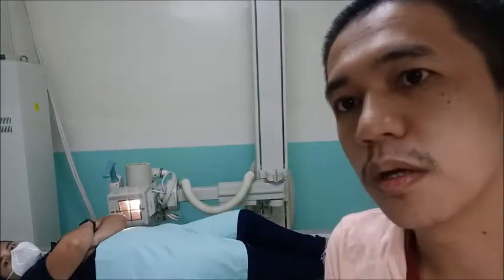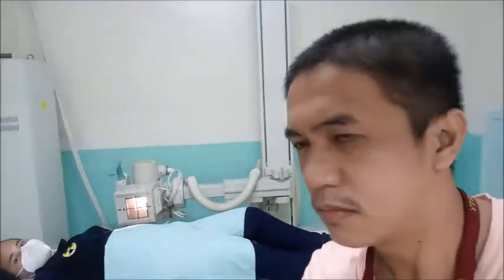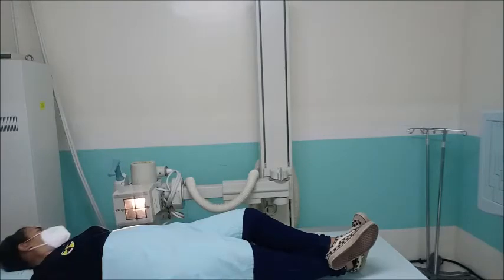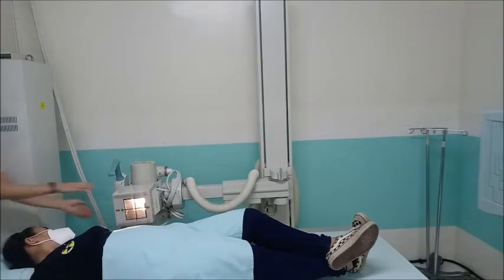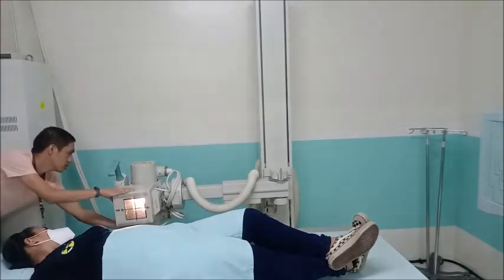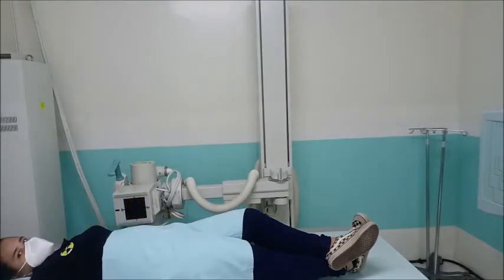Okay, so the X-ray tube is cubic. Okay, so we have the X-ray tube directed horizontally.